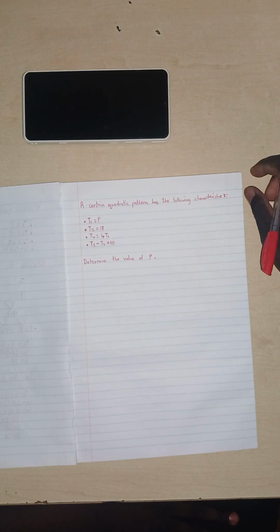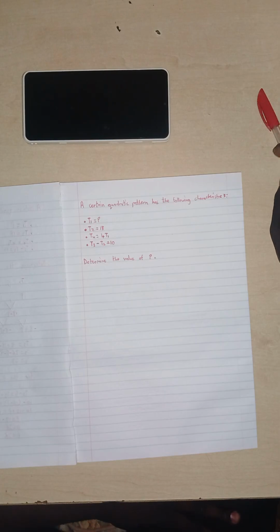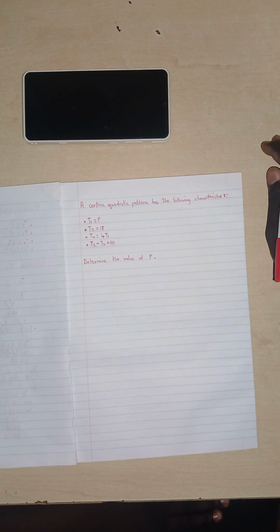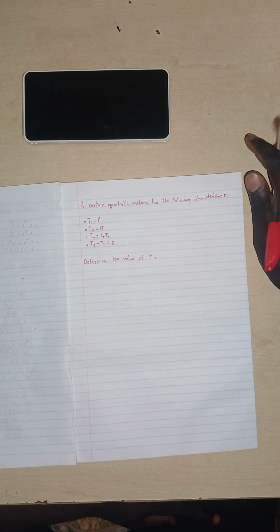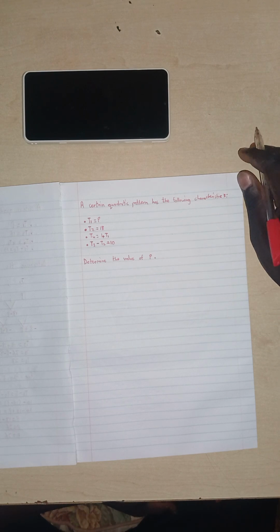So let's look at this problem. Then we have a question here. They say a certain quadratic pattern has the following characteristics, which is the data given here. We don't have the sequence, but a bit of data they gave us so that we have a direction of what to do.